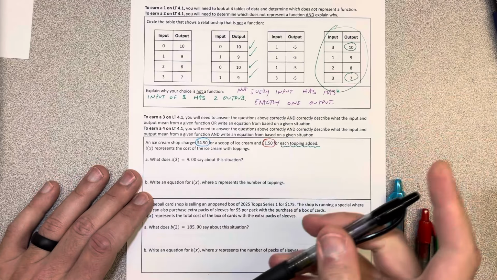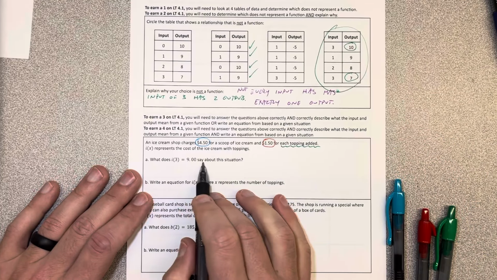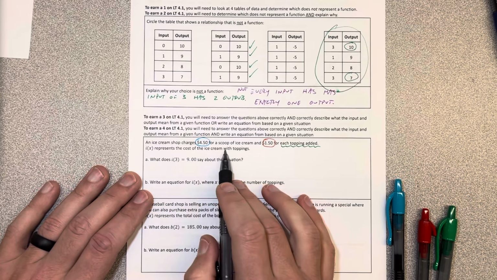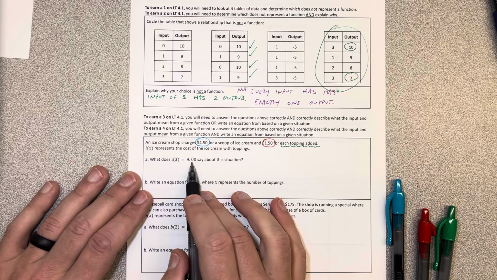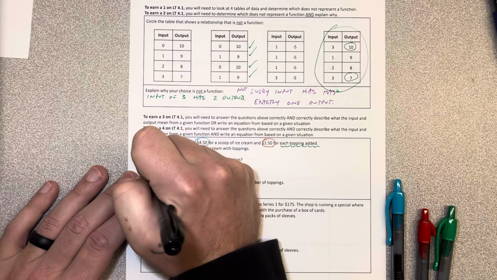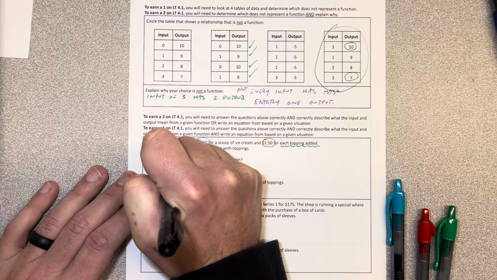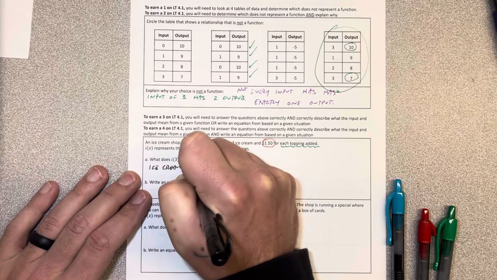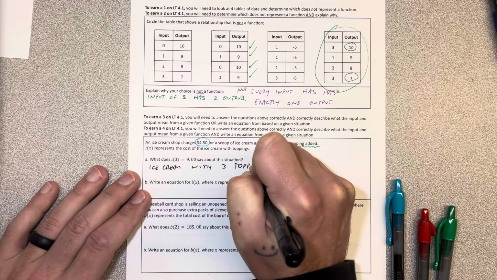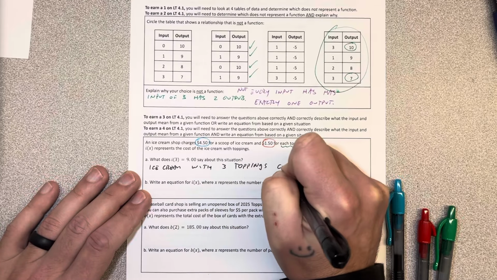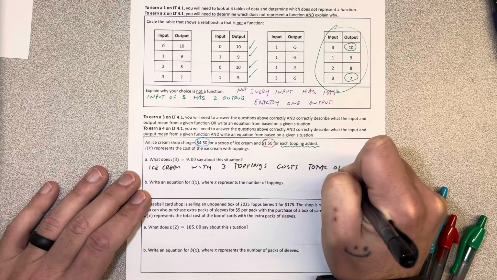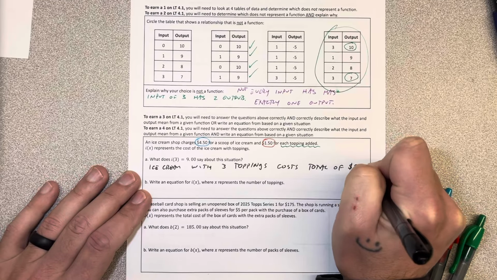Okay, what does I of 3 equals $9 say about the situation? Well, I of x represents the cost of ice cream with toppings. So we had a total cost of $9, and the ice cream had 3 toppings. So you can say ice cream with 3 toppings, because 3 is our input, costs a total of $9.